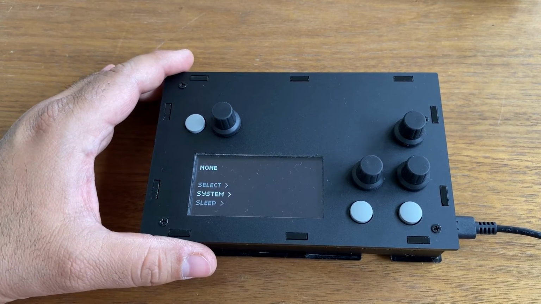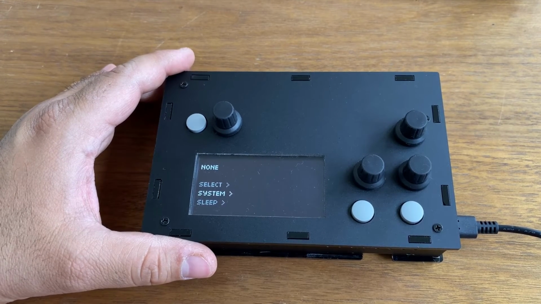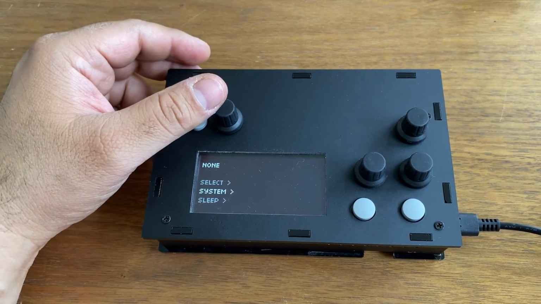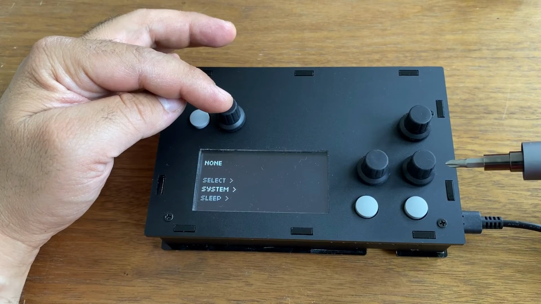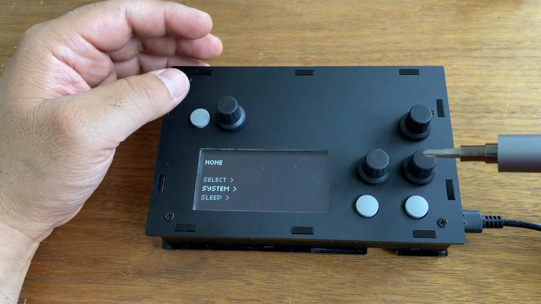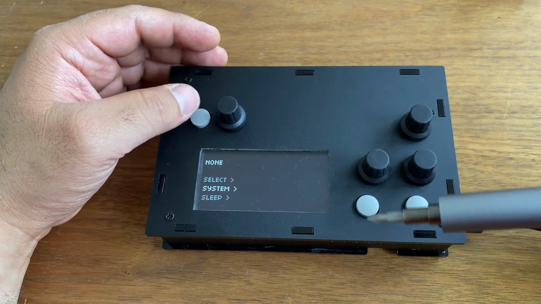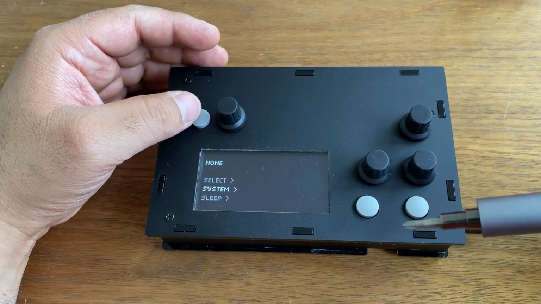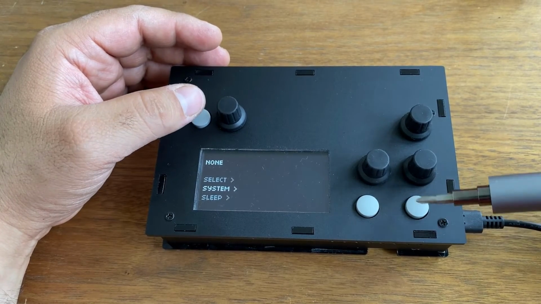Today we'll be taking a look at the Norns system. So first things first, we see here Norns uses these three encoders, E1, E2, and E3. It doesn't use the fourth one. This is for ORAC only. And it uses the three buttons. The documentation calls them K1, K2, and K3.